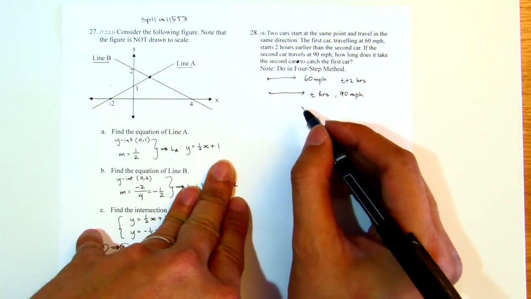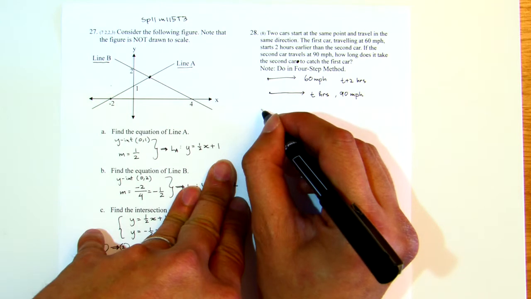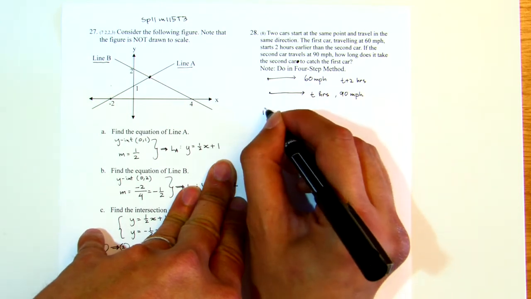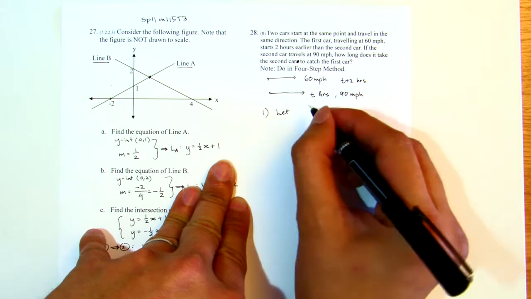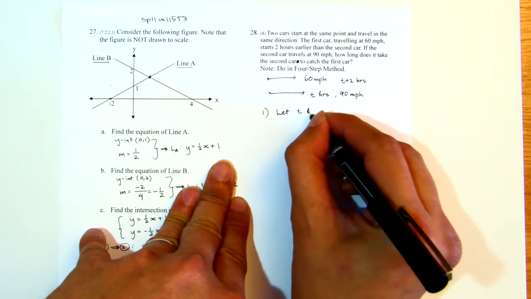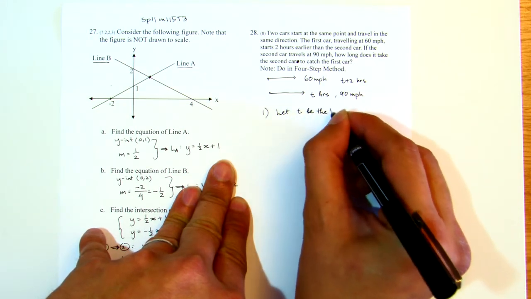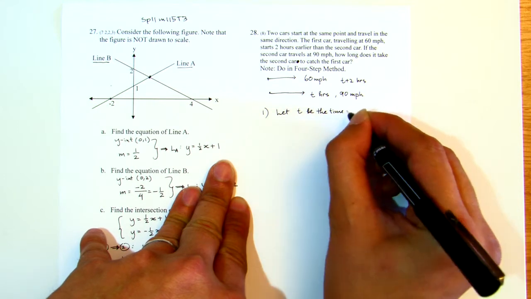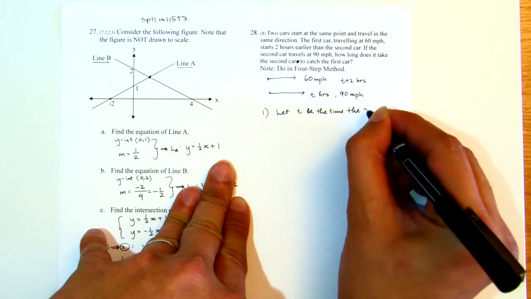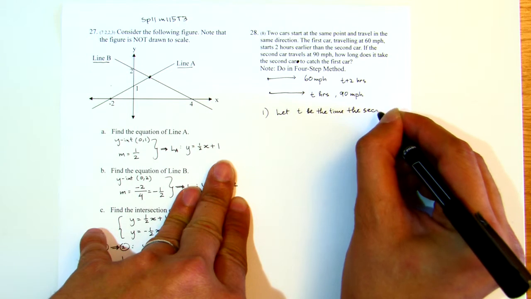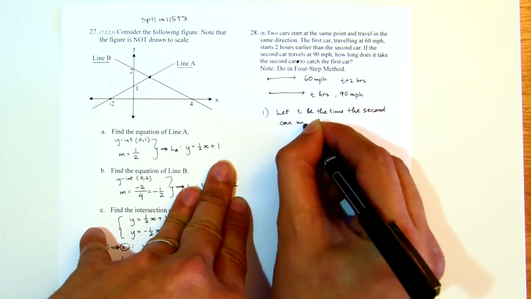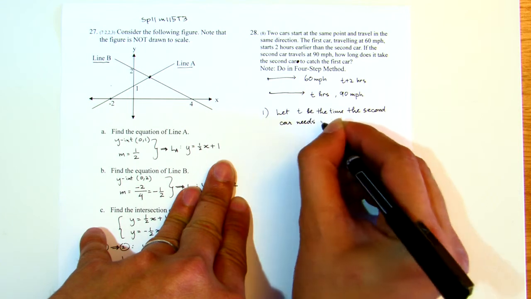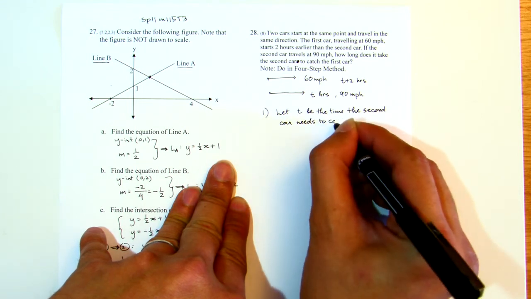Okay, now then let's say we start with the four-step method. Let t be the time the second car needs to catch the first car.